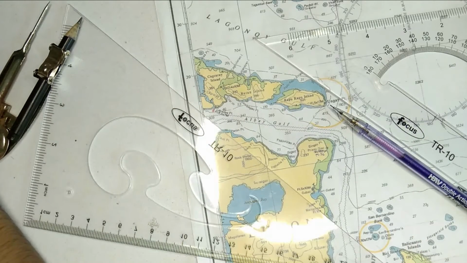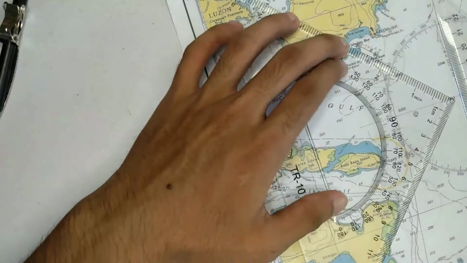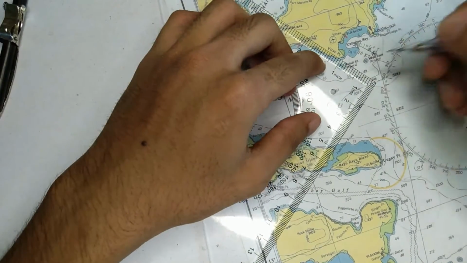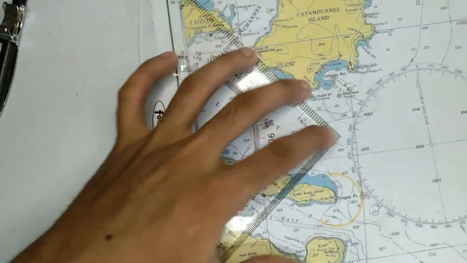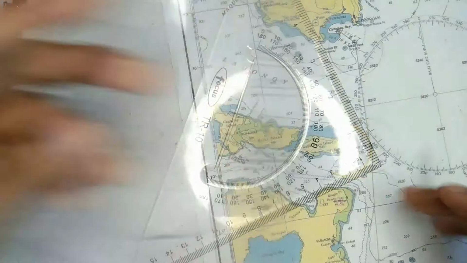And we have here the ship's particulars. The ship's loaded draft is 9 meters, the speed is 10 knots. So now we have to plot our course line, and we have to indicate the true bearing. This is an example, and a speed of 10 knots. We have that in the ship's particulars. So now we're going to have this course line right here.